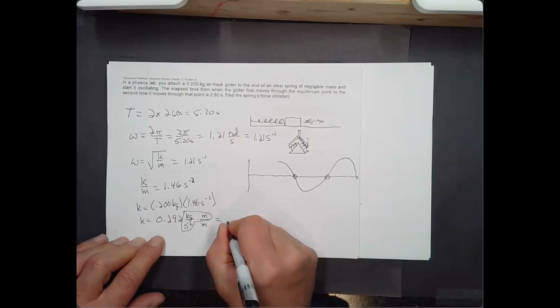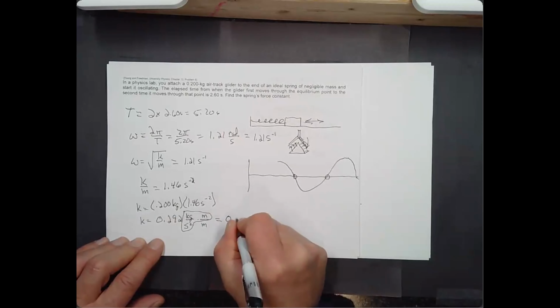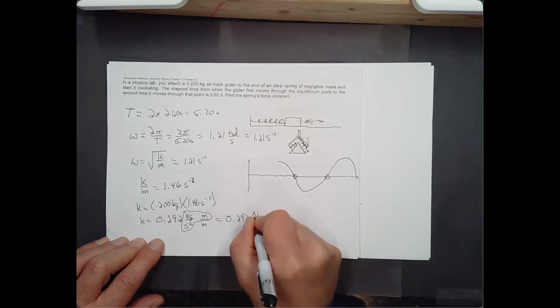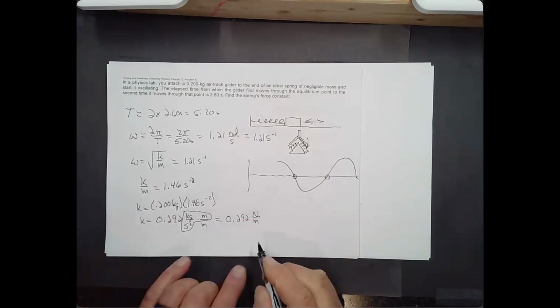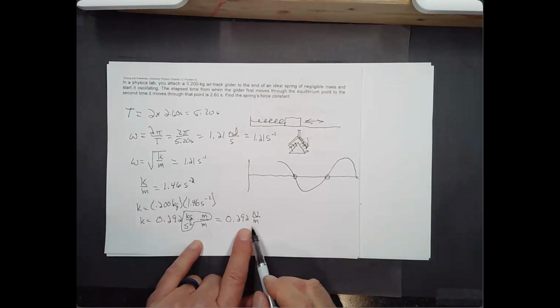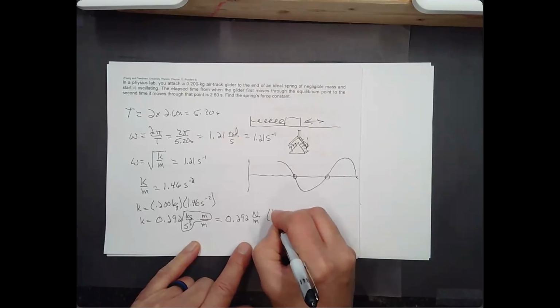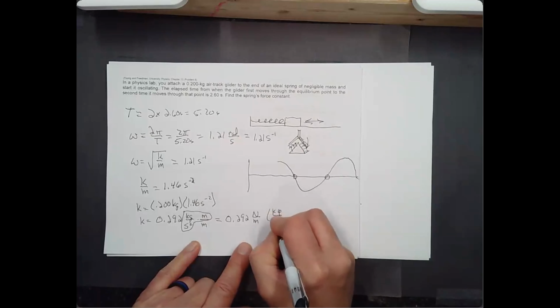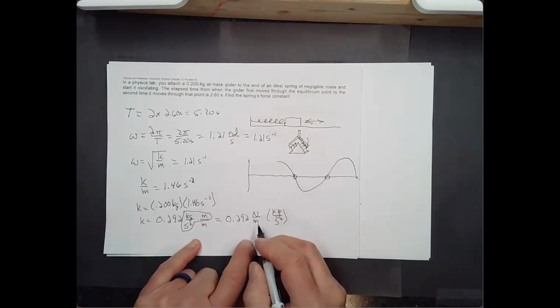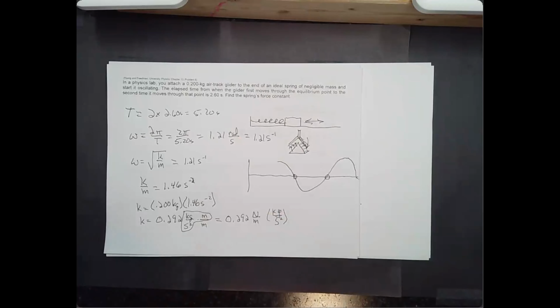And so we can also write this spring constant as 0.292 newtons per meter. It's easier to picture this being a spring constant when it's written that way, but the kilograms per second squared work just fine too. So we'll probably hop back and forth between using these.